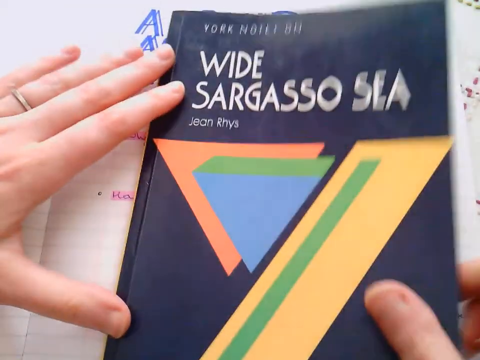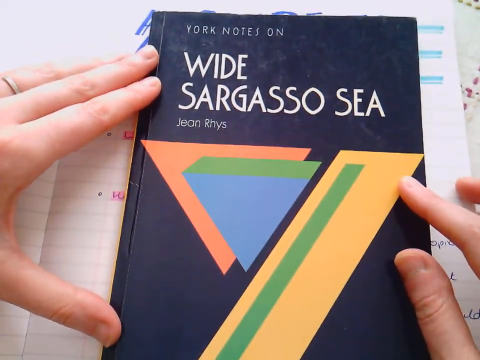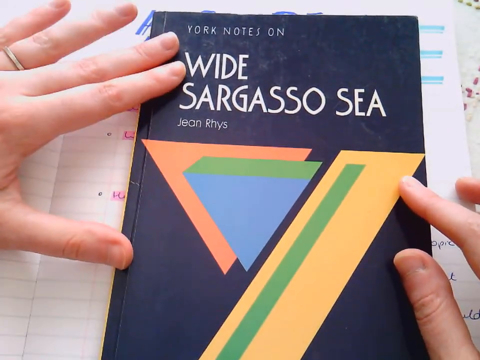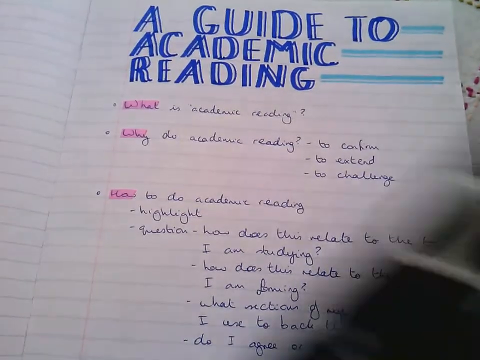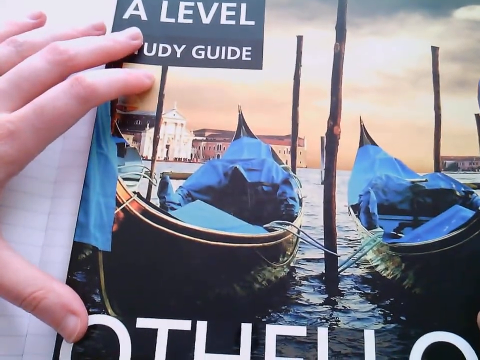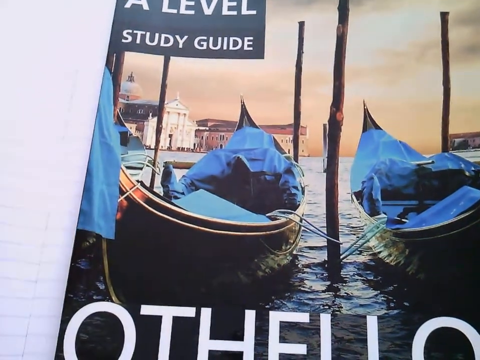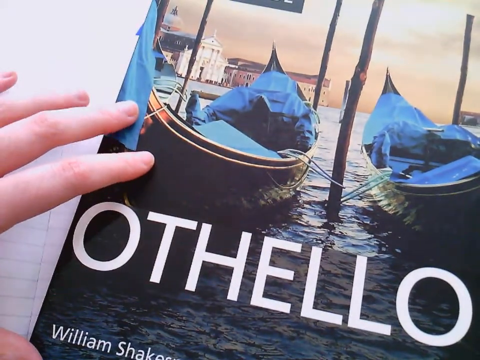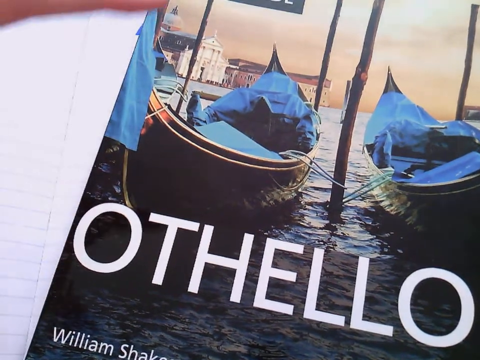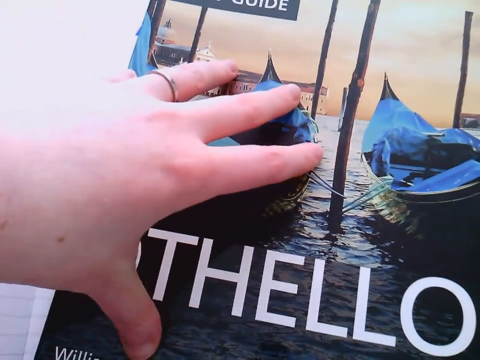The second type that you'll probably be very familiar with, probably from GCSE, is York Notes. So I've got an example here on Wide Sargasso Sea. You might also have seen this example on Othello if you're doing that for A-level. So this kind of text digests the primary text for you, gives you key ideas about it, key interpretations of it. Now, I would say that this is a starting point.